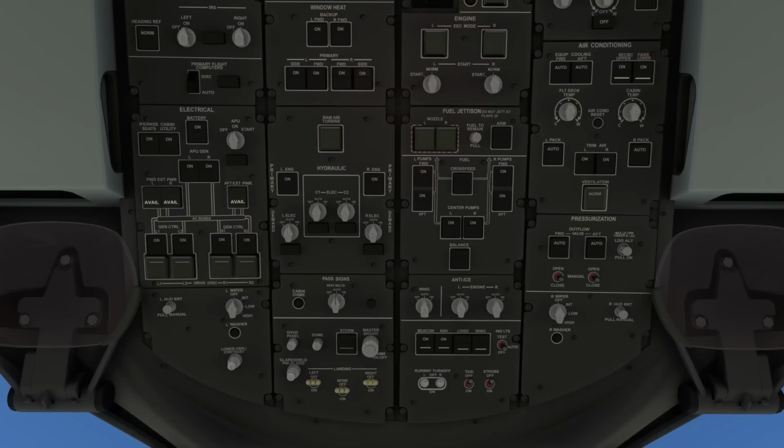Okay, so now in the electrical section, first column at the top, we're going to turn the APU back to off, so that's here. We don't need the auxiliary power unit anymore. External lights, third column at the bottom, we turn the taxi light to on, and we can go taxi.